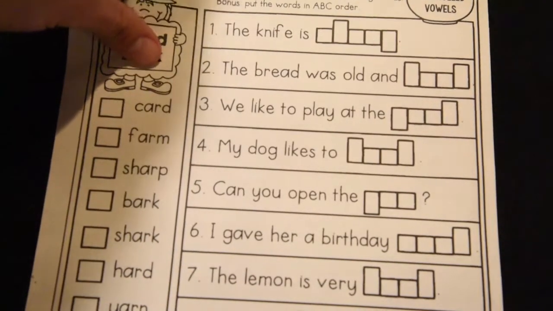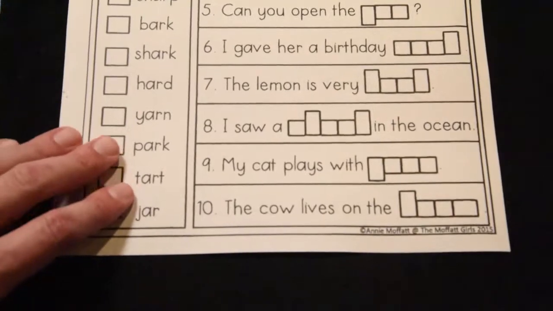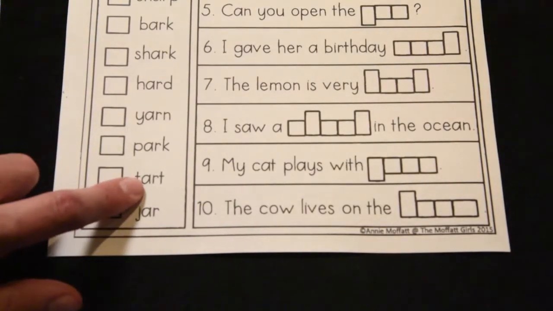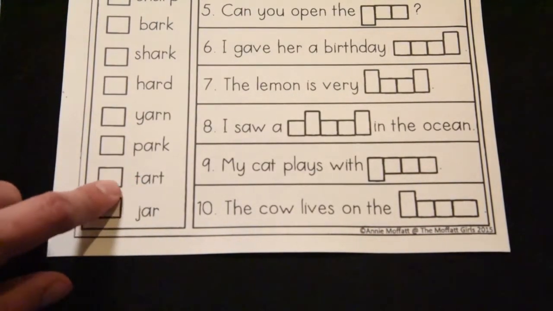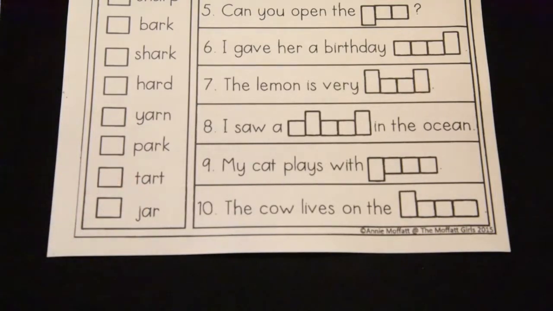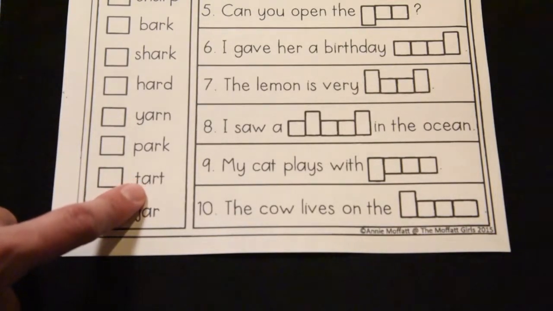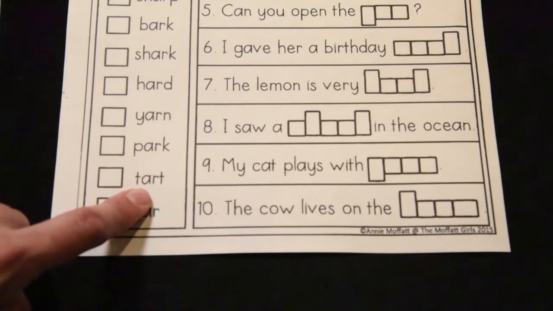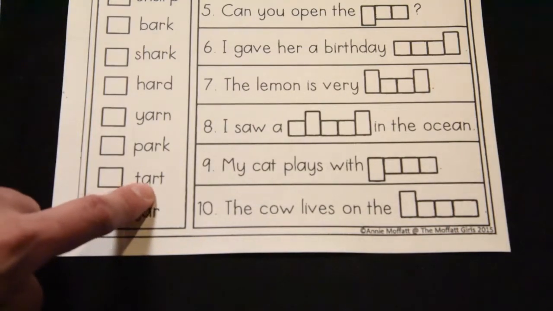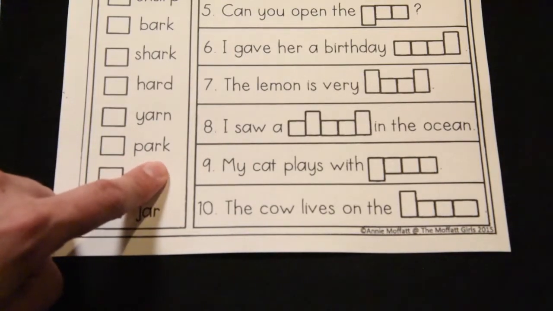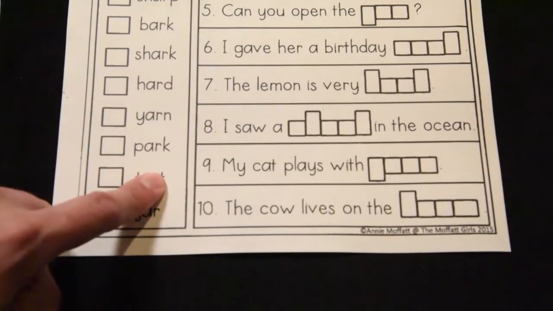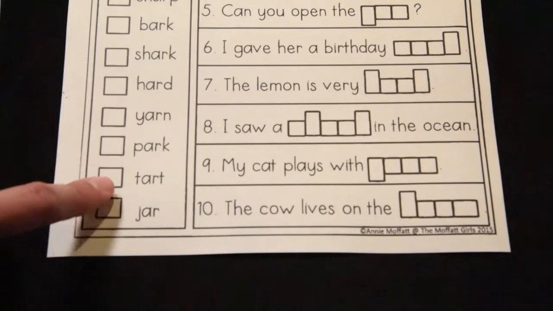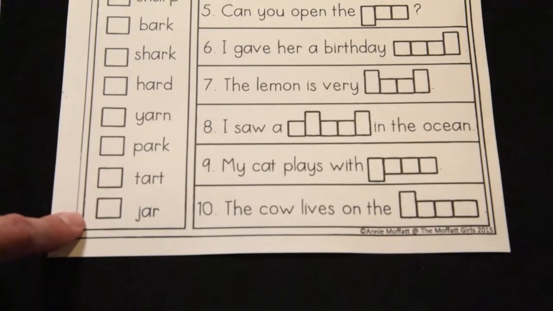Imagine the word tart, like a sweet tart or a Pop-Tart, or if something has that really strong tart taste. Tart, T-A-R-T. Now, how would this sound if the R wasn't there? It would be T-A-T, tat.